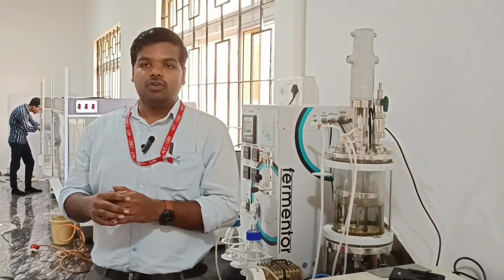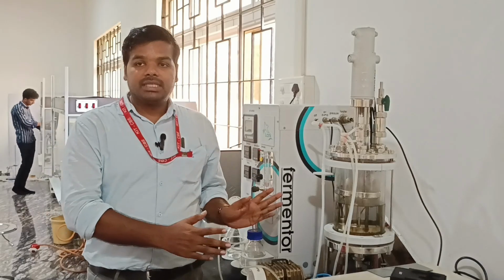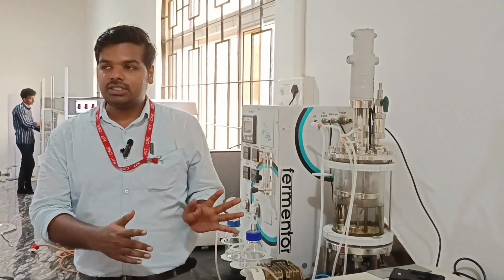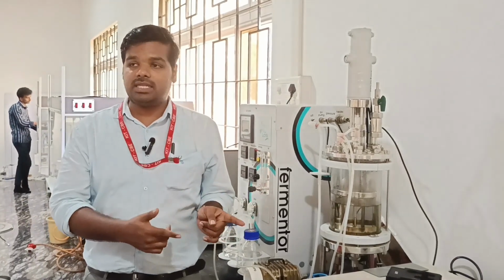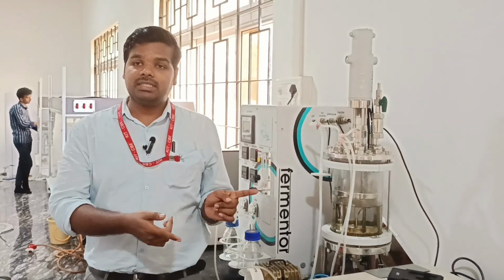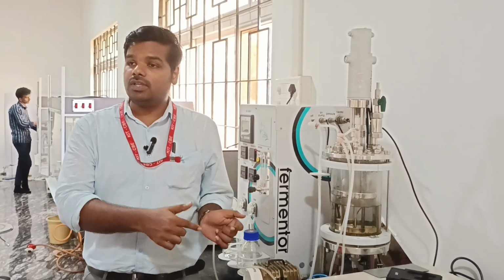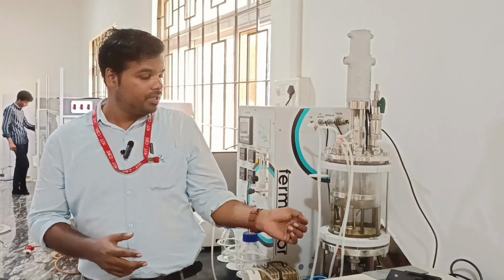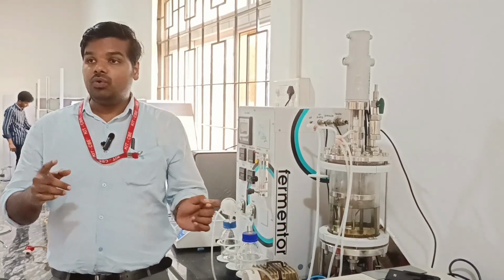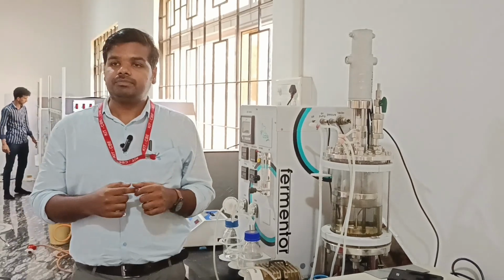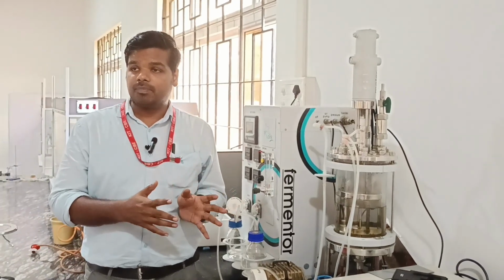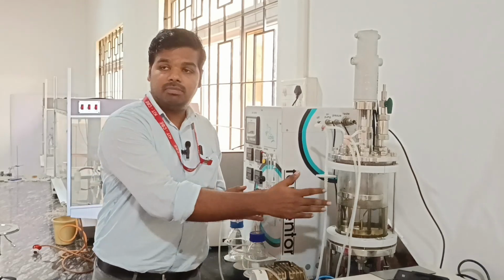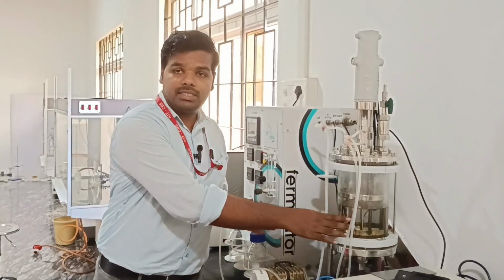We have a batch sterilization unit. The batch sterilization unit has in situ sterilization, meaning that the reactor itself consists of the sterilization part. We have a heating rod in order to heat the media that is present. For our experiment, we are simply using distilled water inside.